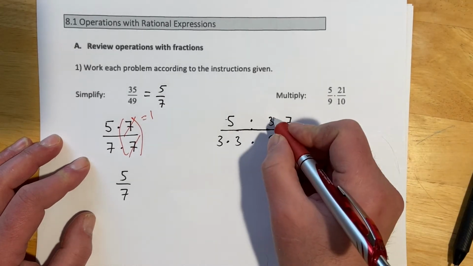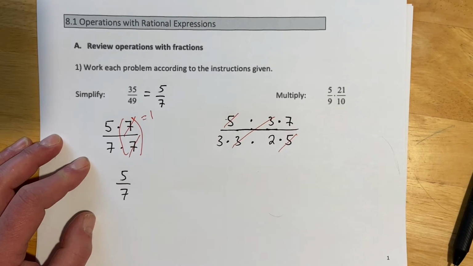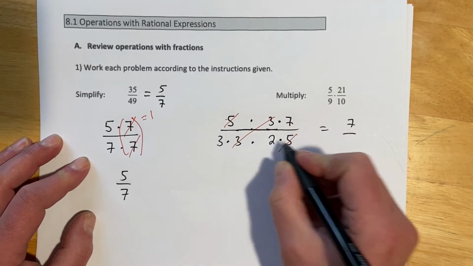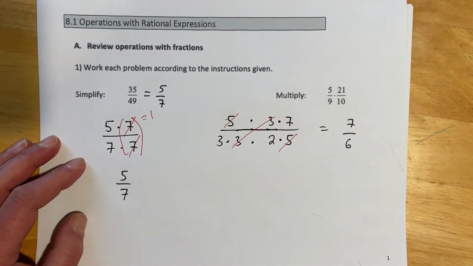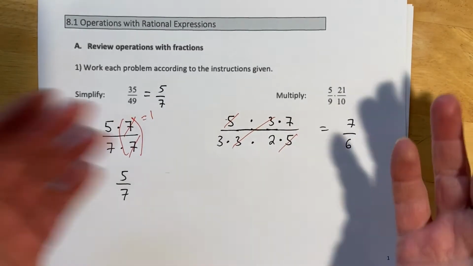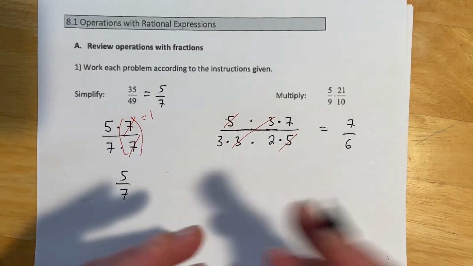But what I can do now is say, 3 over 3, there's a factor of 1. 5 over 5, there's another factor of 1. And what I'm left with is 7 over 3 times 2, which makes 6. And so multiplication with fractions is basically factoring and canceling, with multiplying the stuff up at the end.